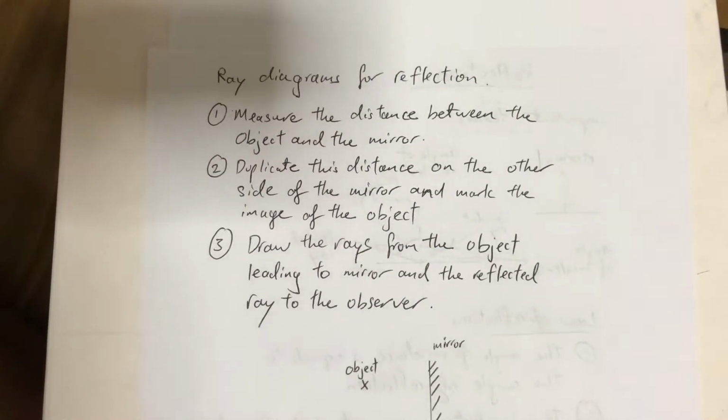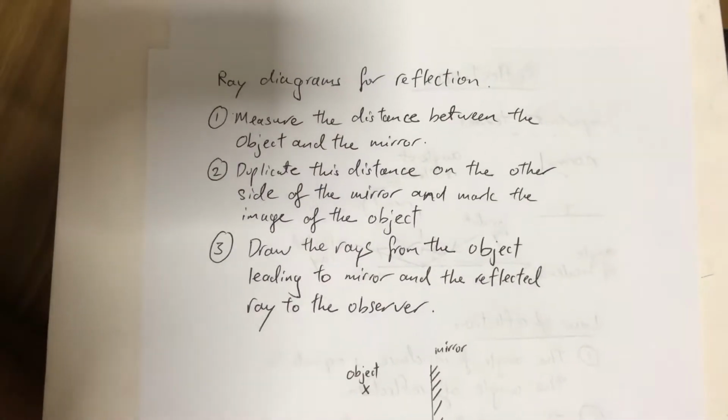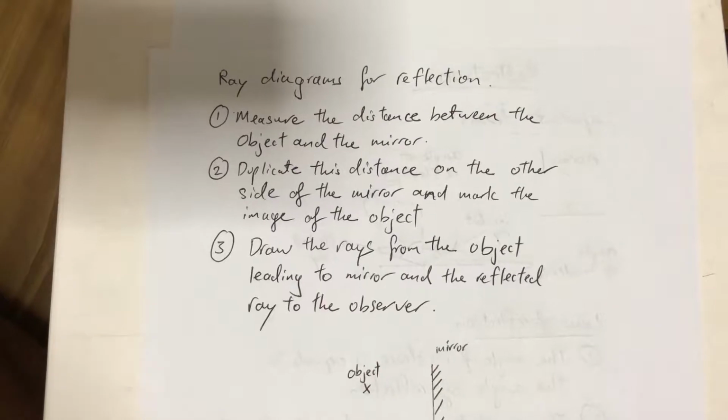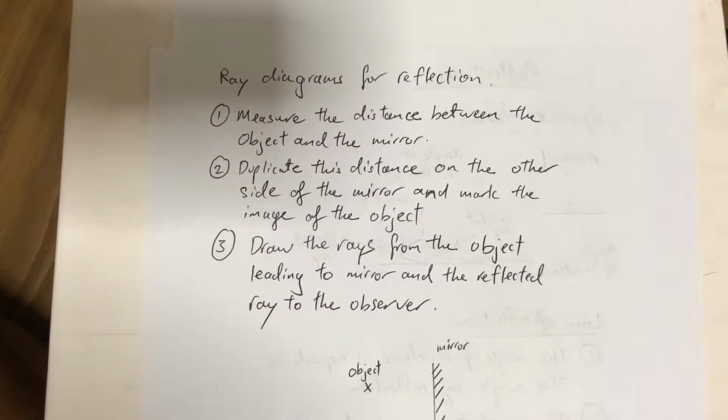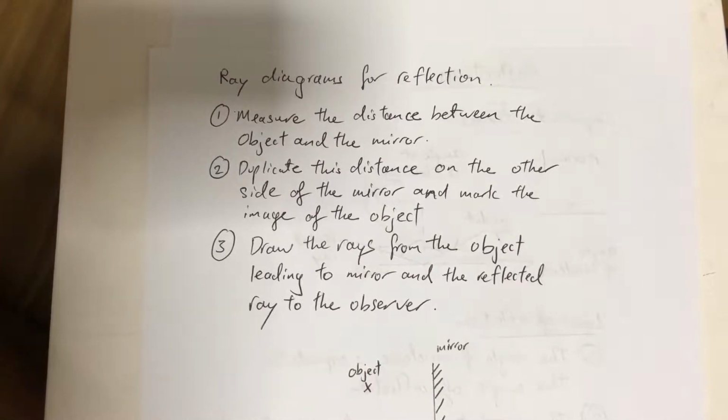For this particular page, I have summarized the steps for drawing the ray diagrams for reflection. Firstly, measure the distance between the object and the mirror, after which you duplicate this distance on the other side of the mirror and mark the image of the object.